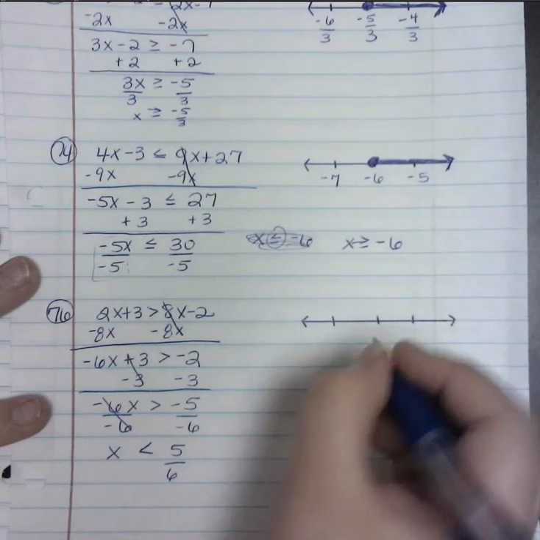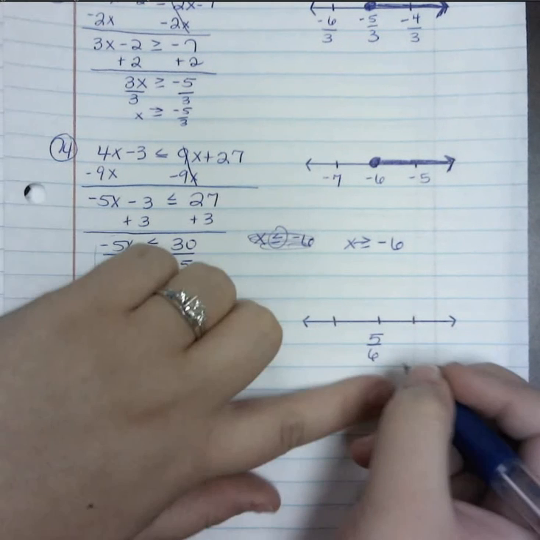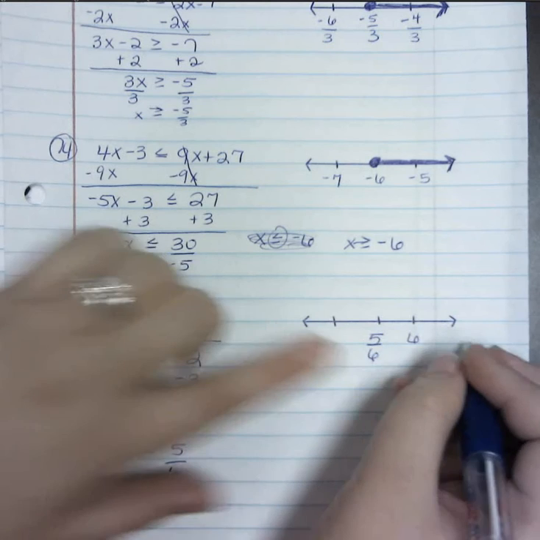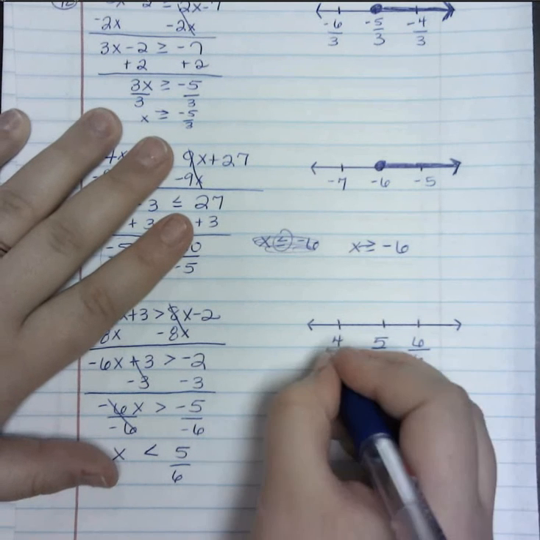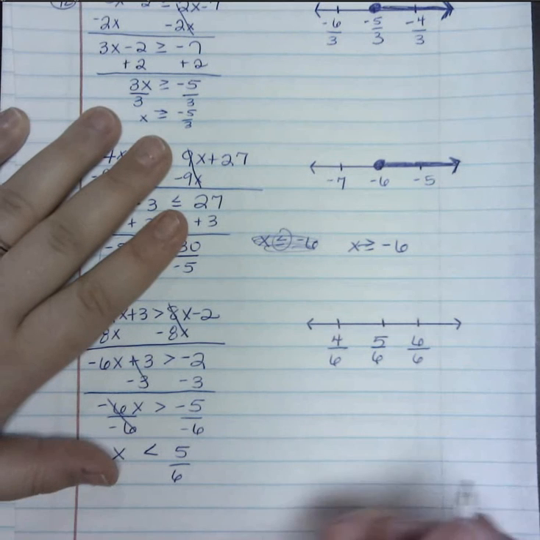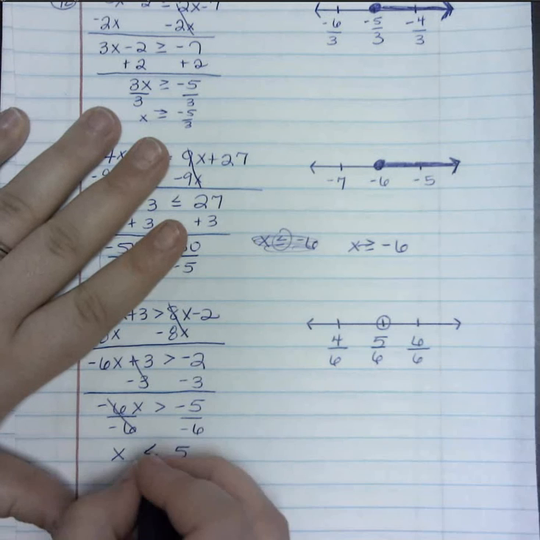So I have 5 over 6. If I look at just the 5, the next number would be a 6. The number before it would be a 4. And put them over the same denominator. I'll accept it like that. Open circle on the 5 over 6, and you're going to shade to the left.